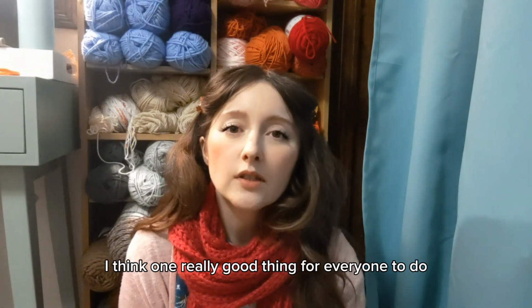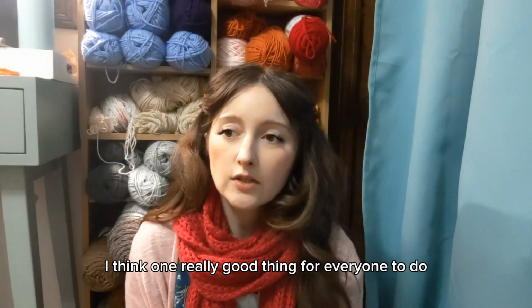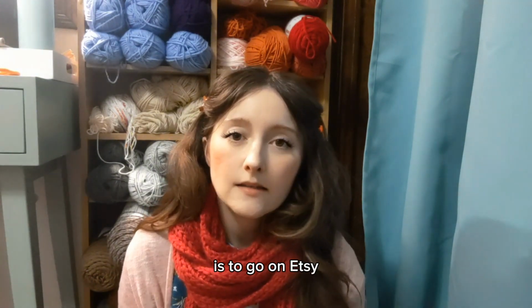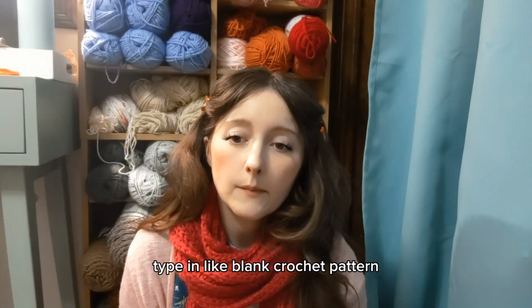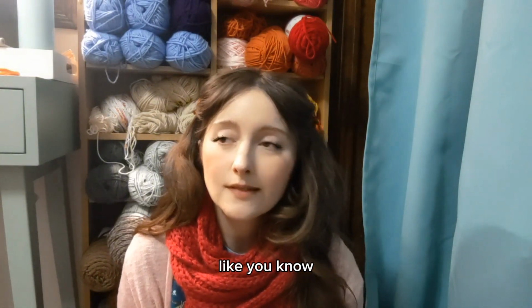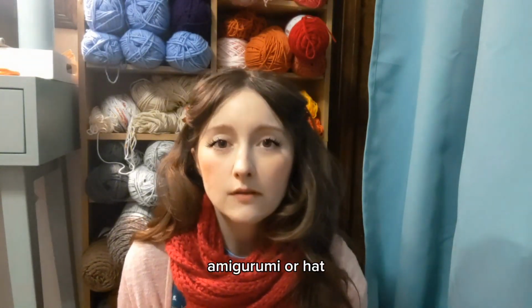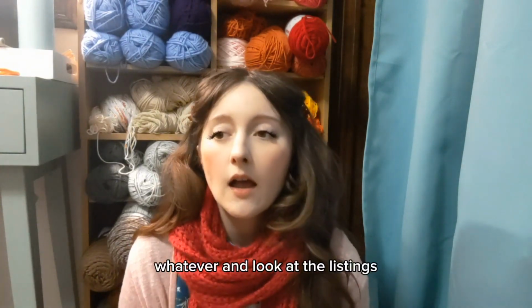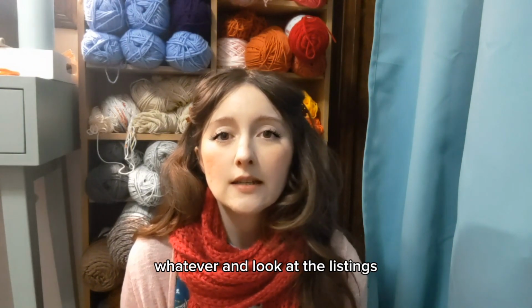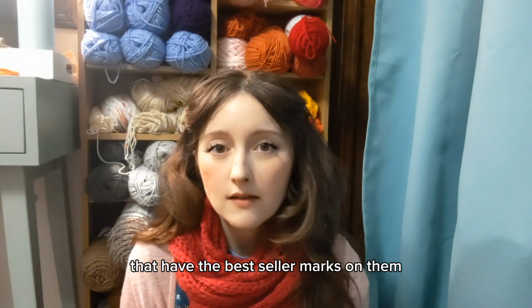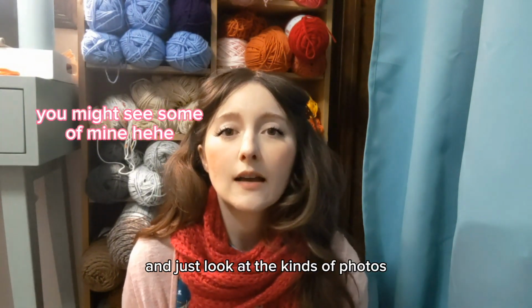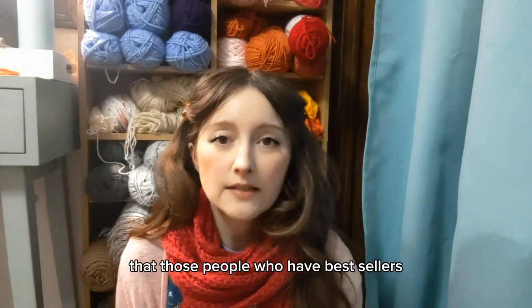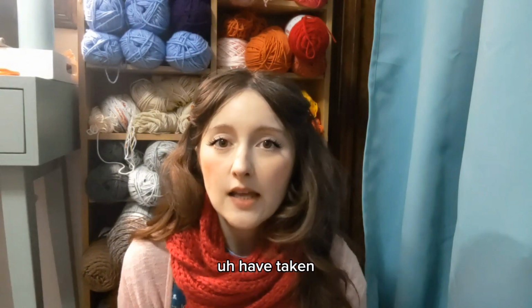I think one really good thing for everyone to do is to go on Etsy, type in blank crochet pattern, like amigurumi or hat, whatever, and look at the listings that have the bestseller marks on them and look at the kinds of photos those people have taken. Just get inspiration from that.